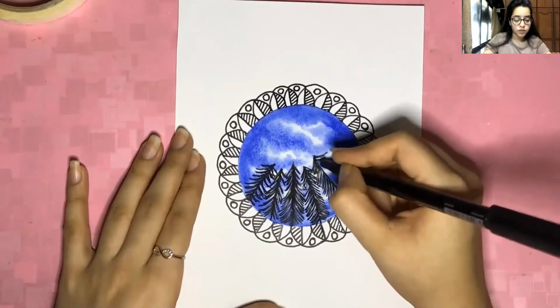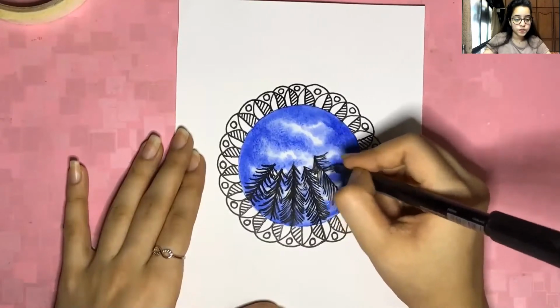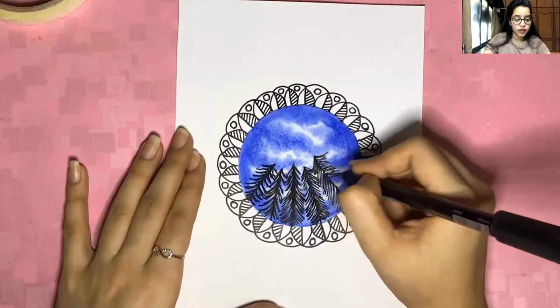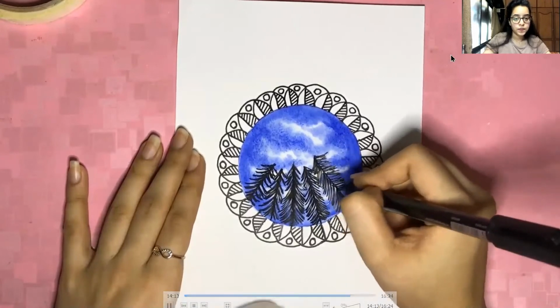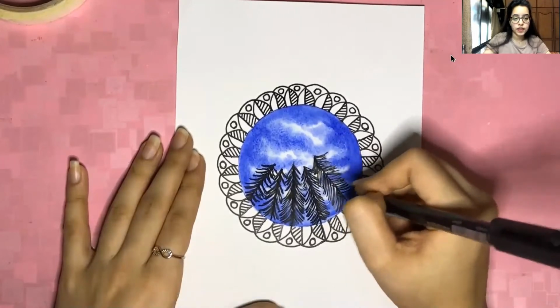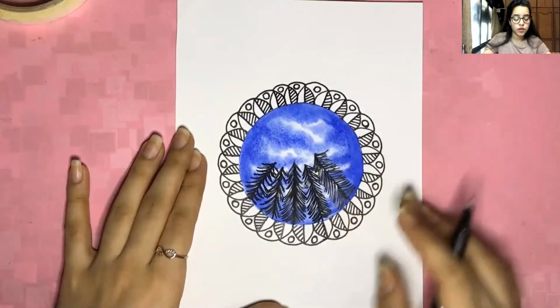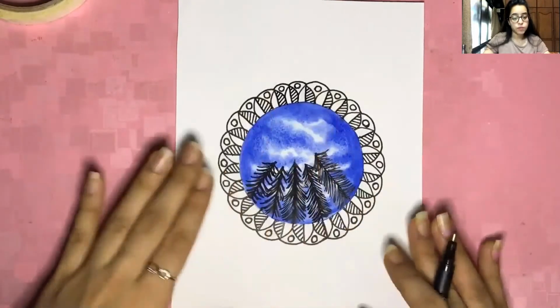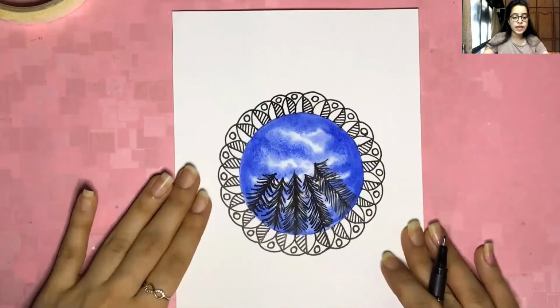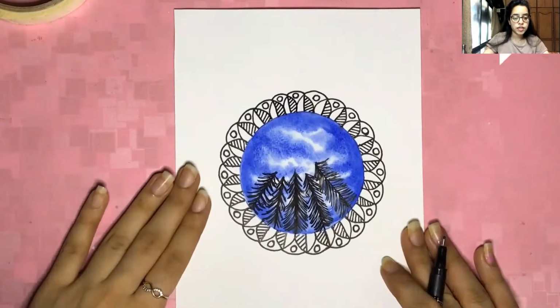The same on the opposite side as well. Okay. So just going on with the opposite side as well. So I'm done with creating these trees at the bottom section.